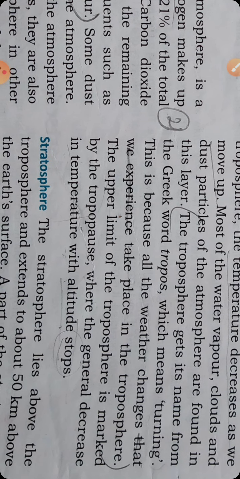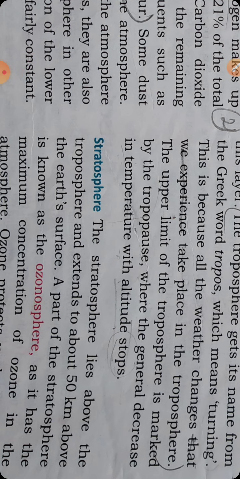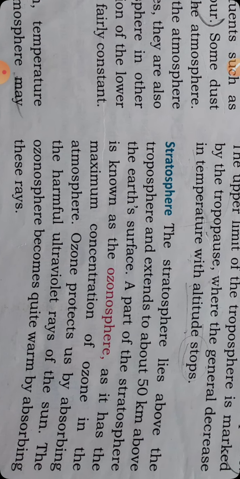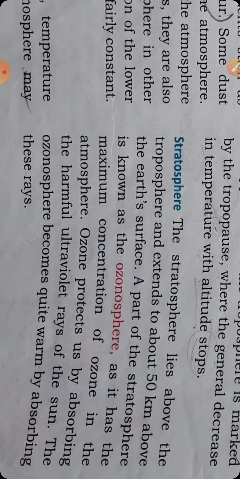The troposphere gets its name from the Greek word tropos, which means turning. This is because all the weather changes that we experience take place in the troposphere. The upper limit of the troposphere is marked by the tropopause, where a general decrease in temperature with altitude stops. So this is the fact. What is the troposphere and what is the tropopause?